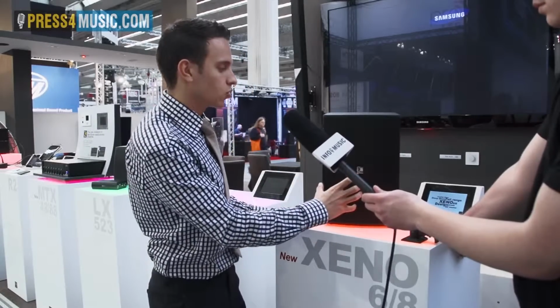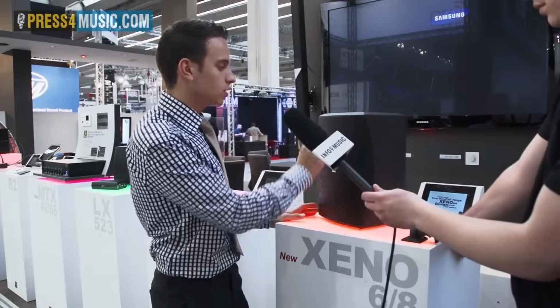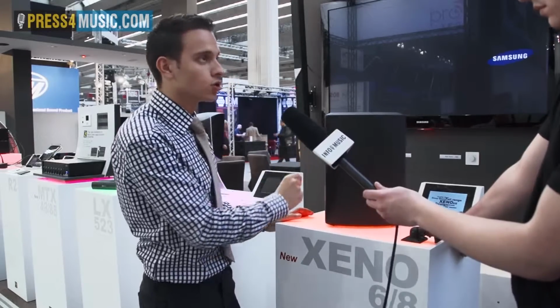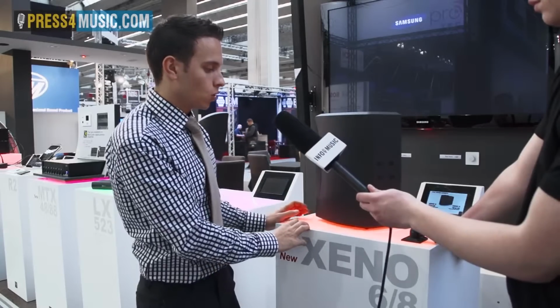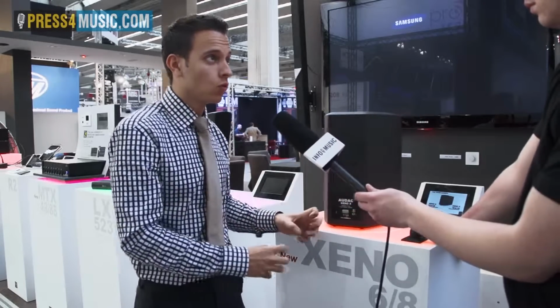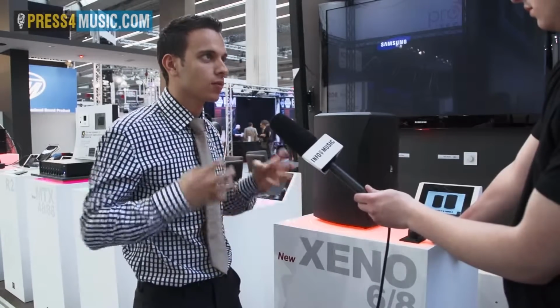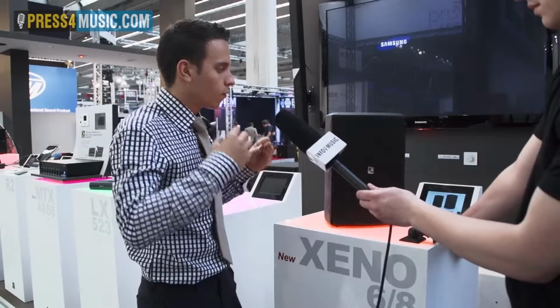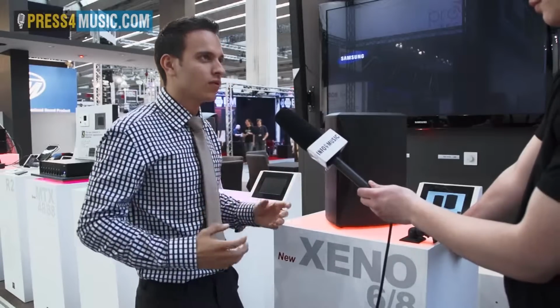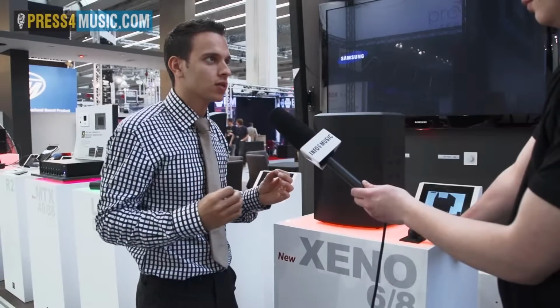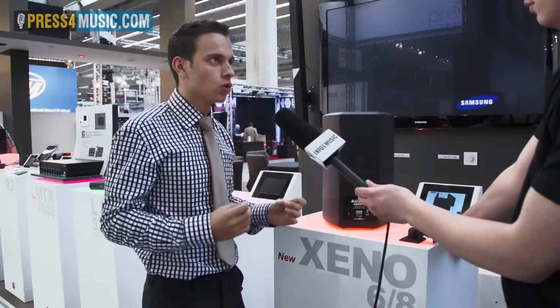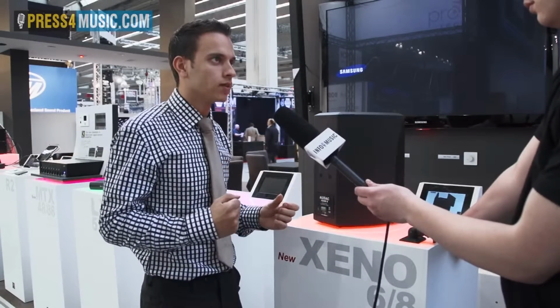So it has an 8-inch low frequency driver and a 1-inch dome tweeter inside. Again, here we've thought about the bracket. We've said, okay, we need something elegant. This is more for bars and lounge clubs. We've had high demand for a nicely finished cabinet that is able to deliver quite some power.